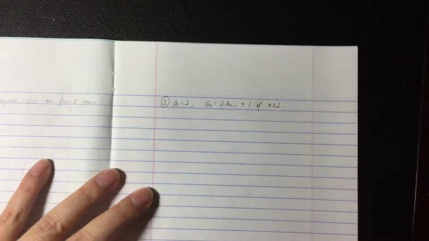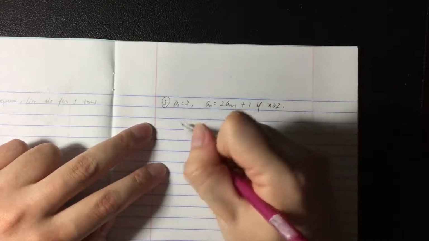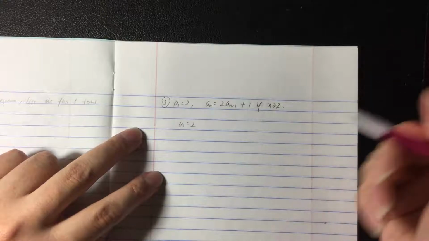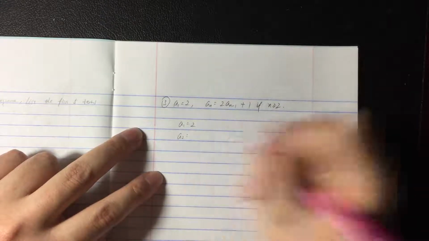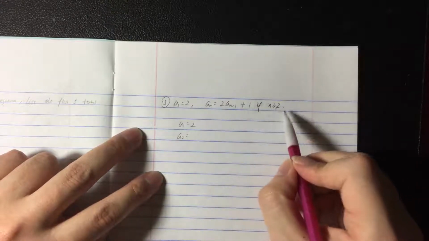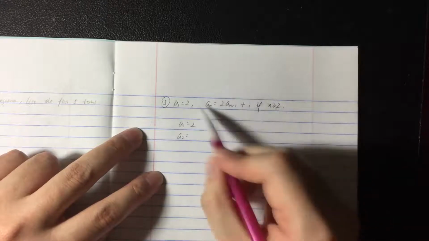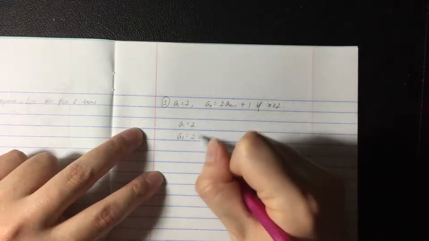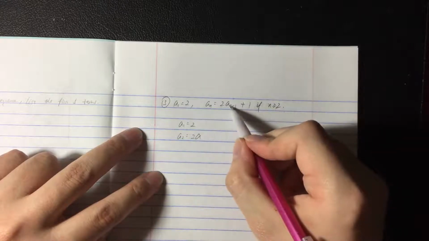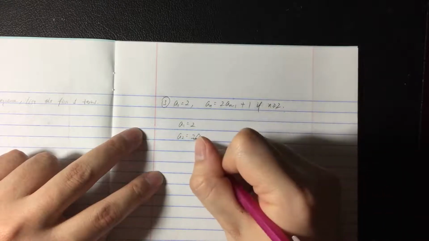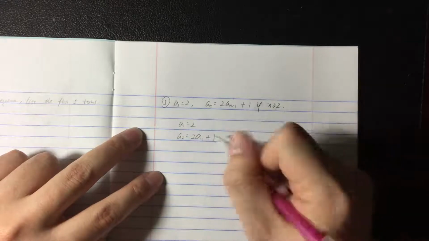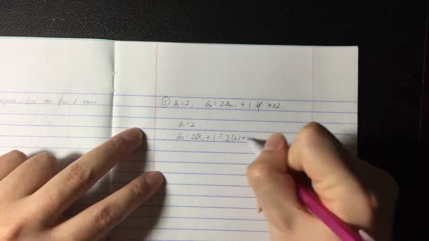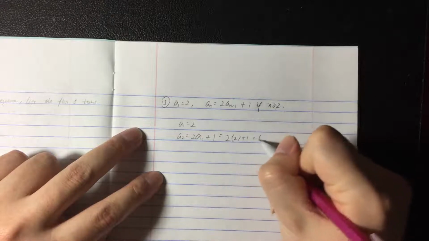List the first 5 terms. We know that a1 is 2. How do we find a2? For n is greater or equal to 2, we plug in 2 into this formula. If I plug in 2 for n, I get 2 times a sub 2 minus 1, which is a sub 1, plus 1. So if I plug in a1, a1 is 2. 2 times 2 plus 1 is 5.